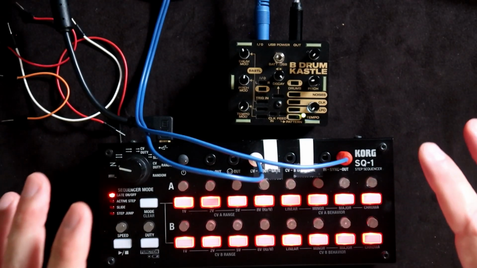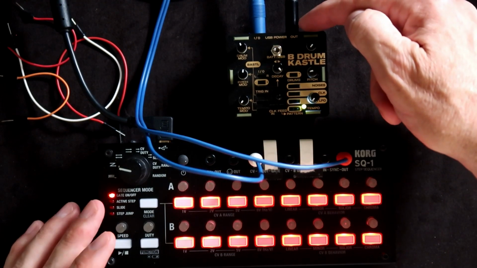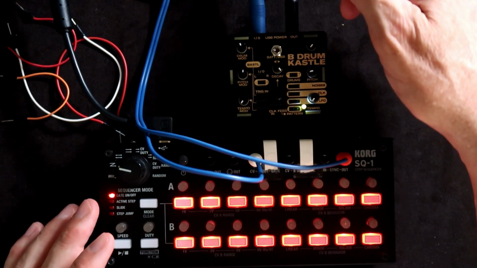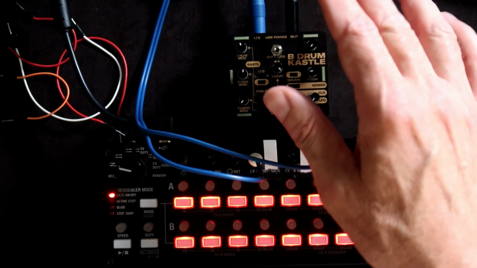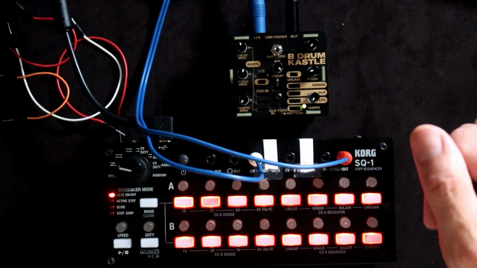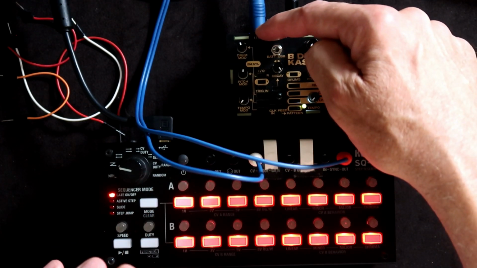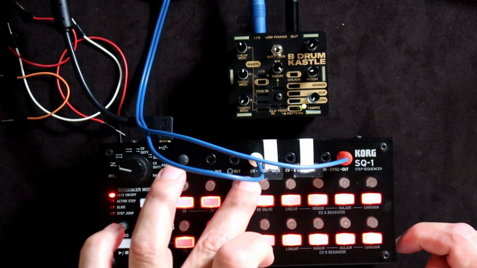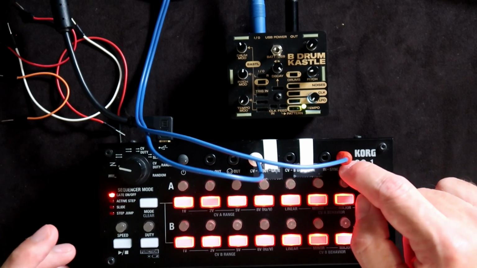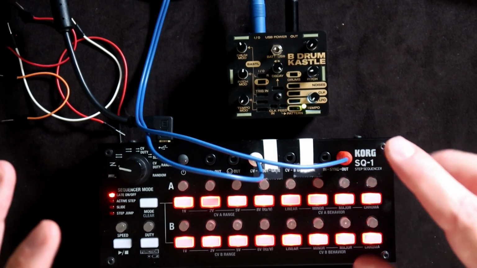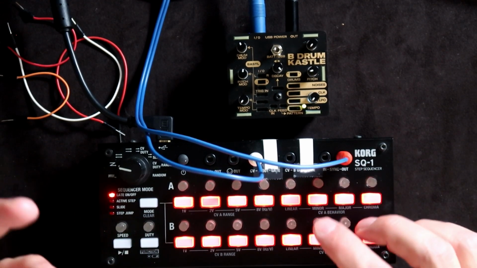Alright, so here we are with the SQ1, and the setup that I've got is I'm coming out of the main for the sound on the Kastle Drum, and I'm taking that through the Korg NTS1 for some reverb and a little bit. And the main thing to think about though is that I've got the Y cable into the I/O, and right now I have one of them going into CVA and the other one going into sync out. And that's a little bit different from what you would normally do if you were sequencing a more normal synthesizer.